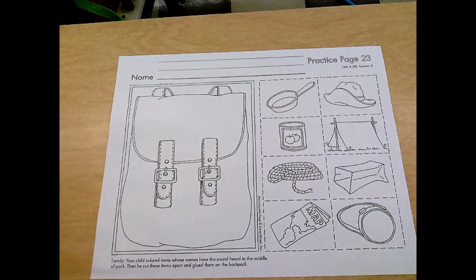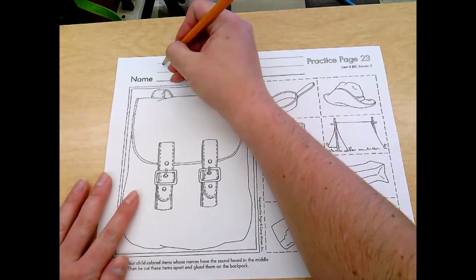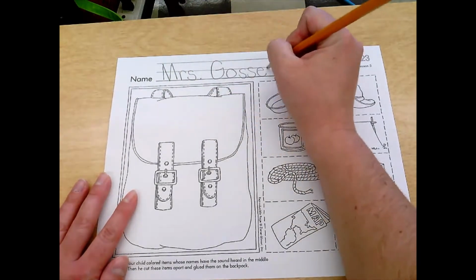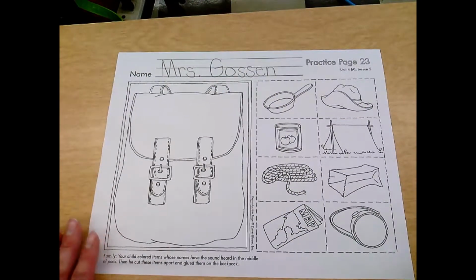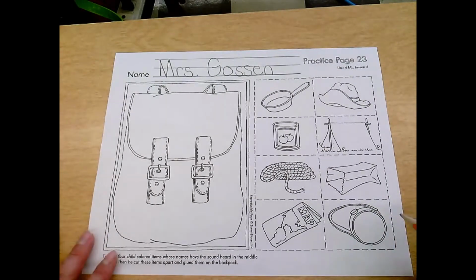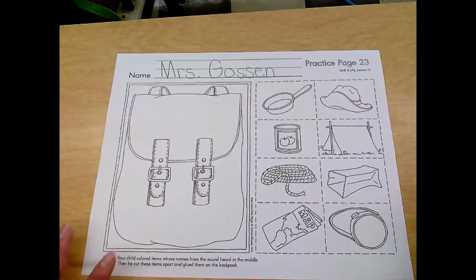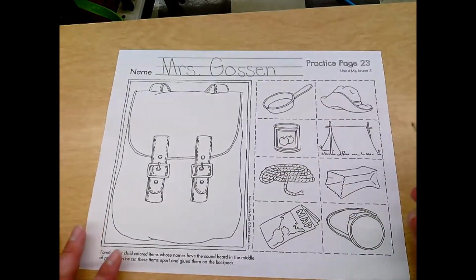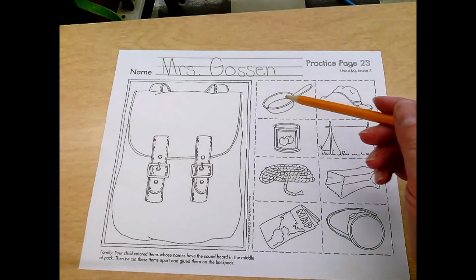Practice page 23. We are going to start with our name. Usually we talk about beginning sounds, but for this practice page we're going to talk about middle sounds. And the best way to hear middle sounds is to chop words. So we're going to try chopping. And when we hear a word that has a in the middle of it, we're going to color that picture. So let's start with the first one.